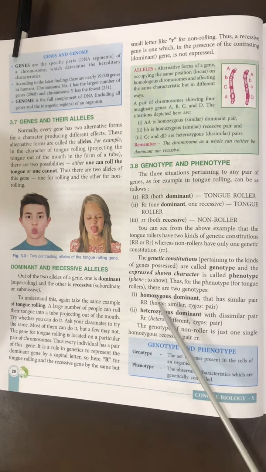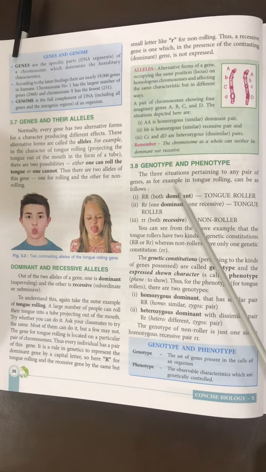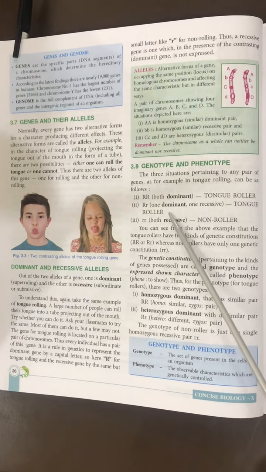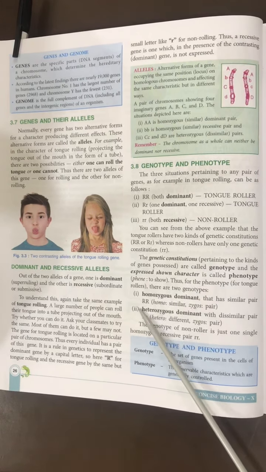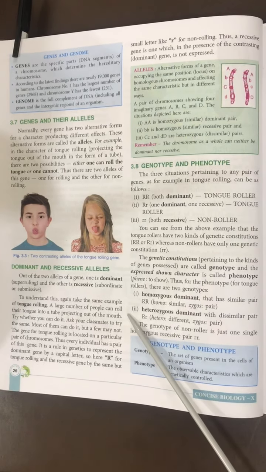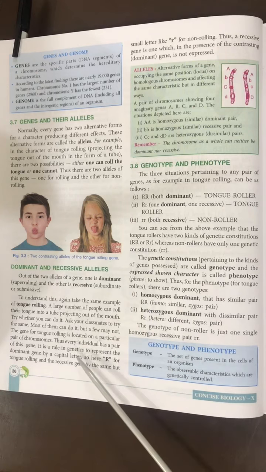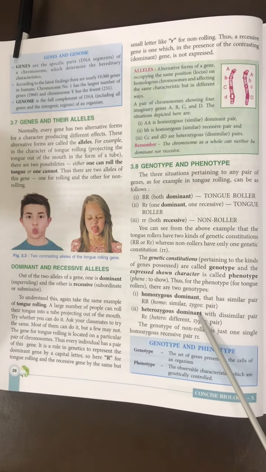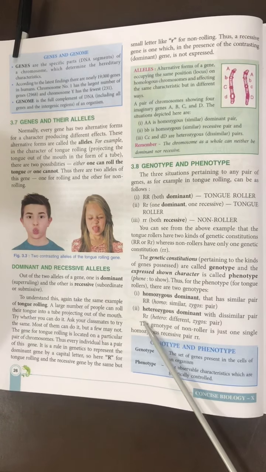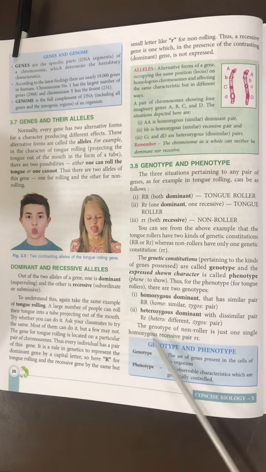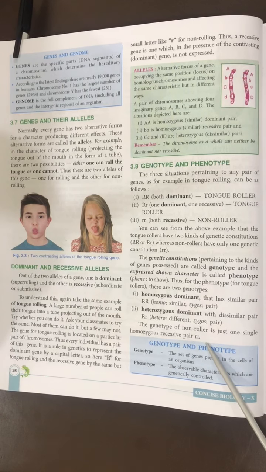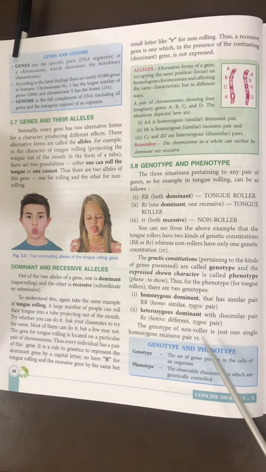So here the phenotype for tongue roller has two genotypes. One is homozygous dominant, the other one is heterozygous dominant. In homozygous dominant, both the genes are similar, and the heterozygous dominant is a dissimilar pair, that is, one is dominant, one is recessive. And the genotype of a non-roller is just one single homozygous recessive pair, that is, both are represented by small r. So this much we do for today.